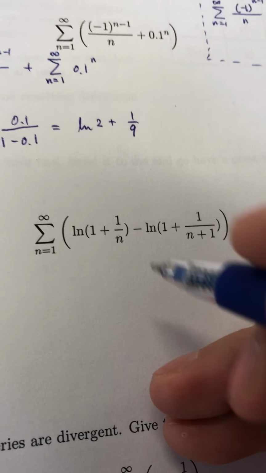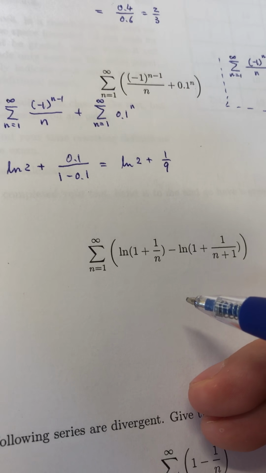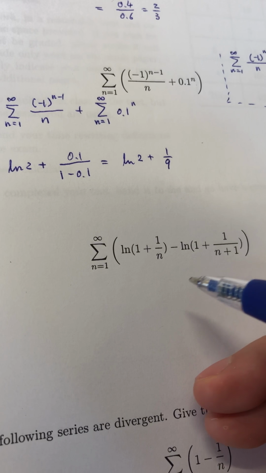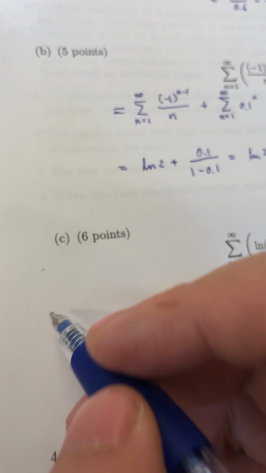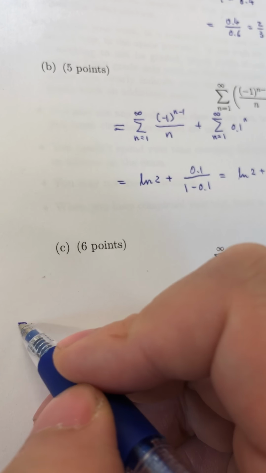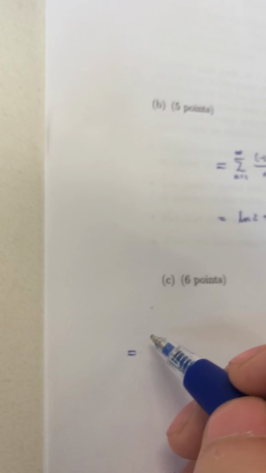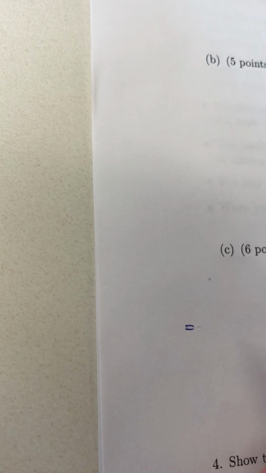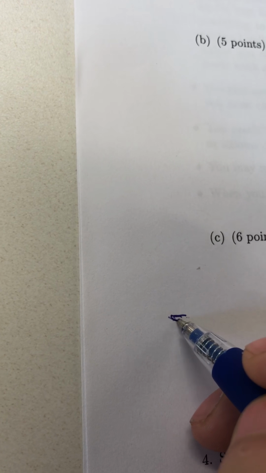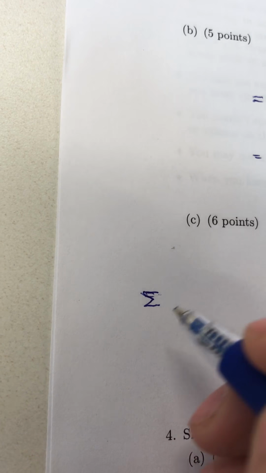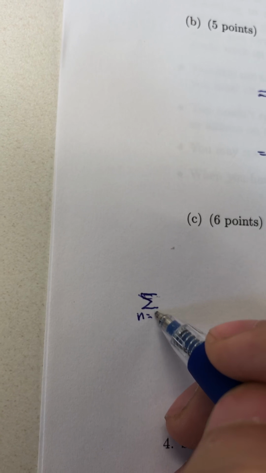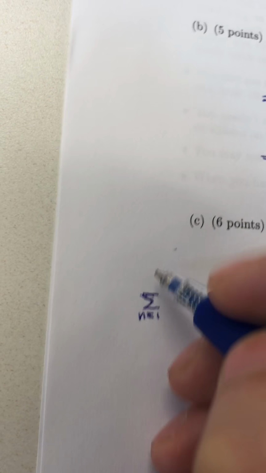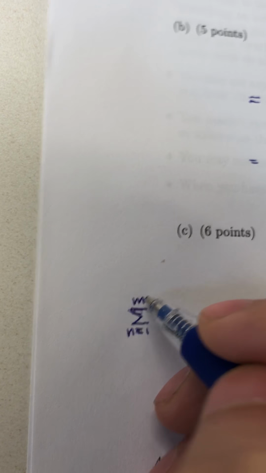Now last question. To answer this question, try to take the partial sum first. That means you are not taking n from 1 to infinity, but 1 to, say, m.